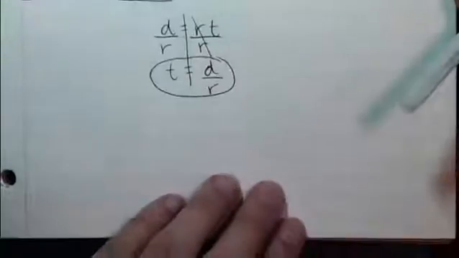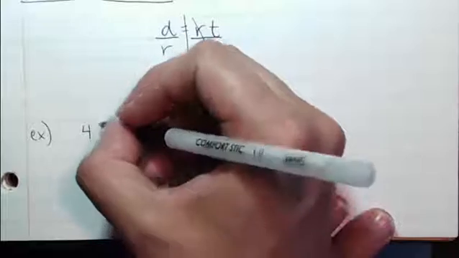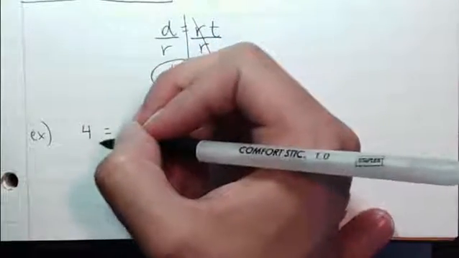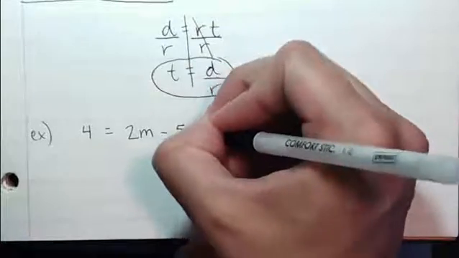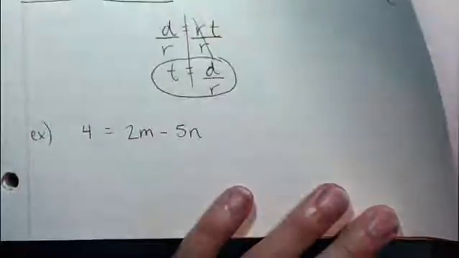Okay, let's just do a couple more. This is just going to have some numbers in it too with some variables. Let's say 4 is equal to 2m minus 5n. So it's always going to give you the equation and it's going to tell you what to solve for.